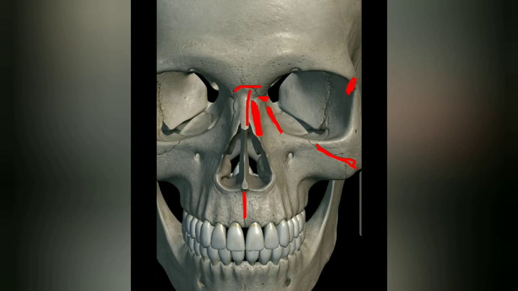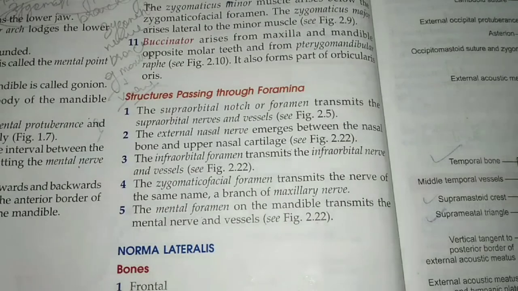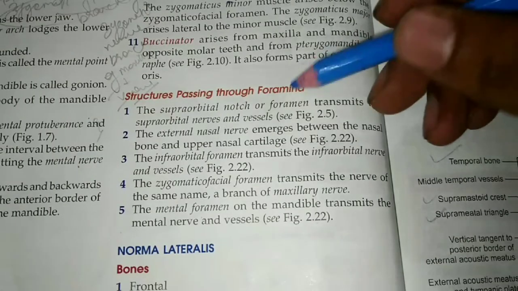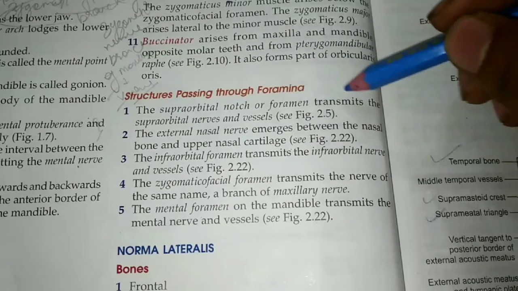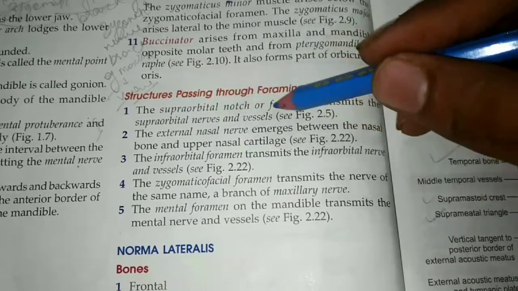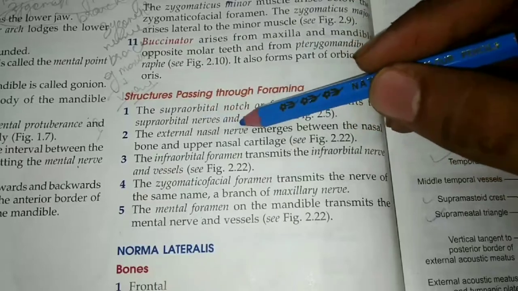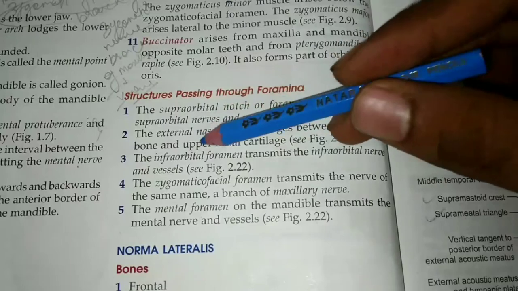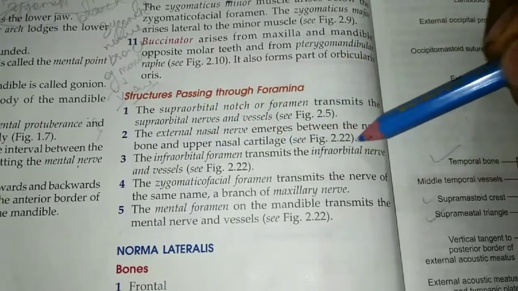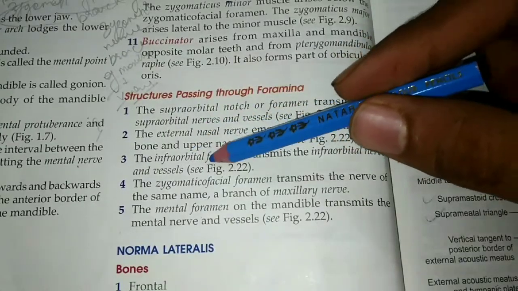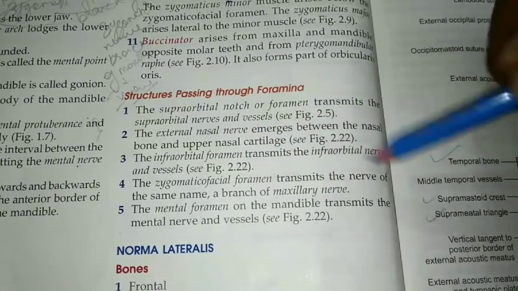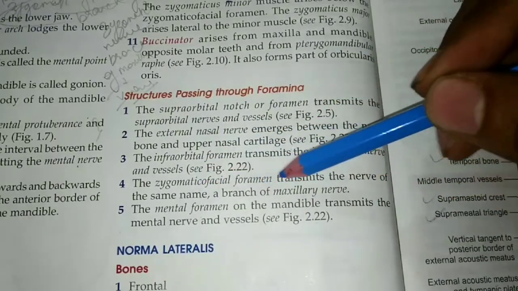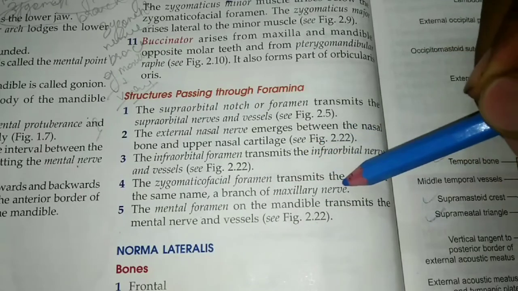Now let us discuss all the structures which pass through the different foramina. Okay, so the structures passing through the foramina are, the first one is the supraorbital notch or the foramen, which transmits the supraorbital nerves and vessels. The external nasal nerve emerges between the nasal bone and the upper nasal cartilage. The infraorbital foramen transmits the infraorbital nerve and vessels. The zygomaticofacial foramen transmits the nerve of the same name, which is a branch of the maxillary nerve.